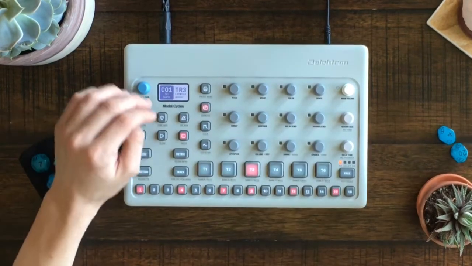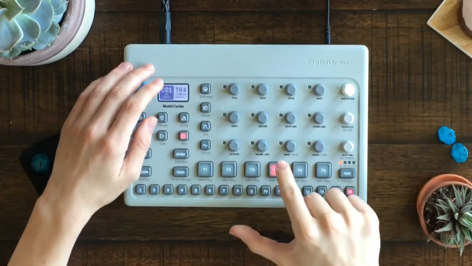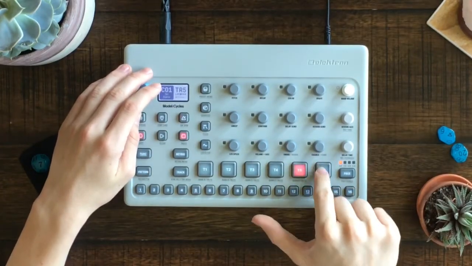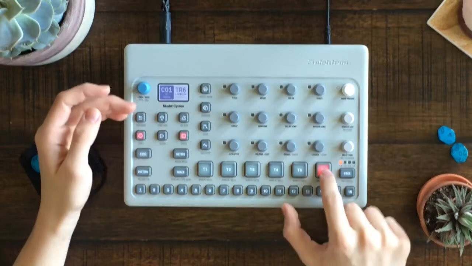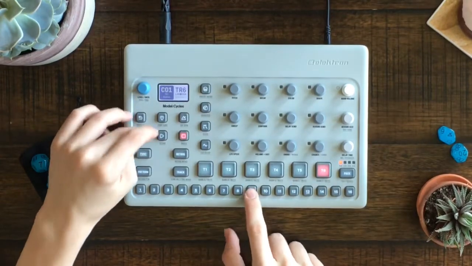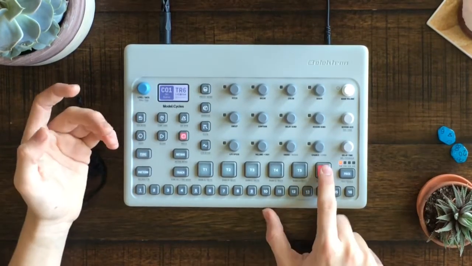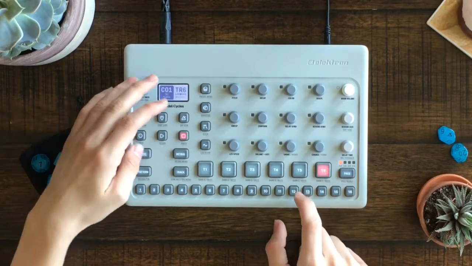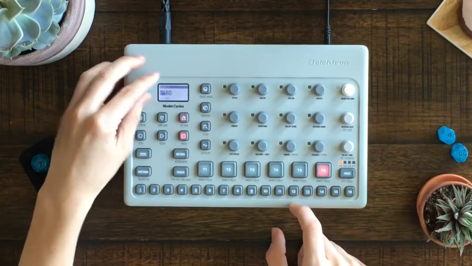So LFO speed, let's talk about that. So let's say I just have, let's do some chords. So this is going to be the chord engine. Let's go to my presets real quick.